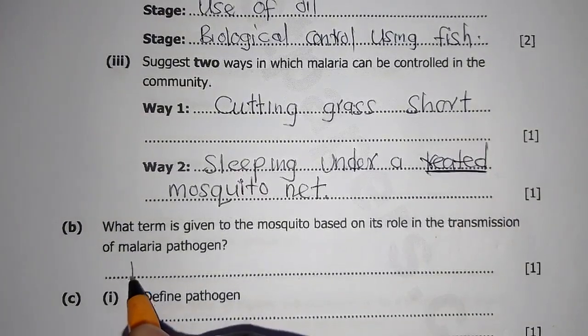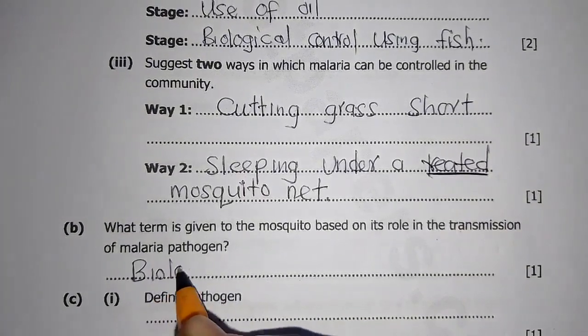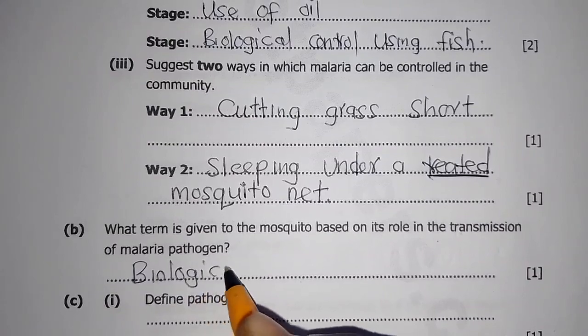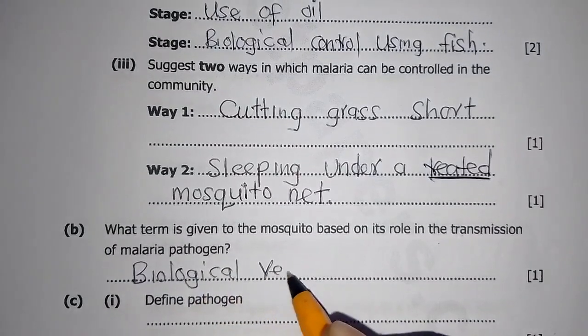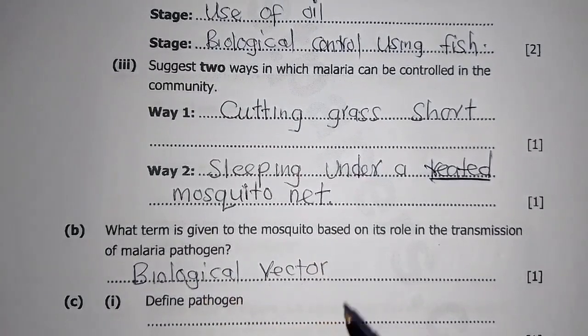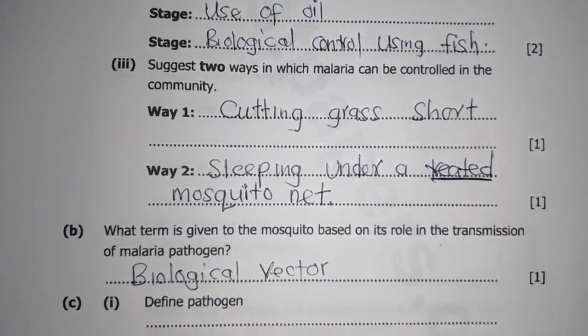So it is a biological vector. We call it a biological vector. This is what you need to do. This is a biological vector.